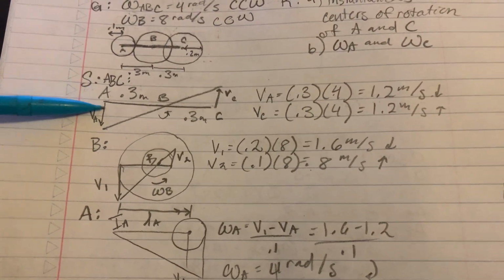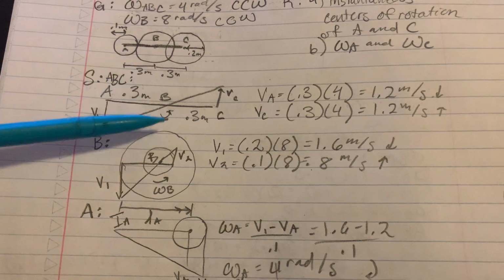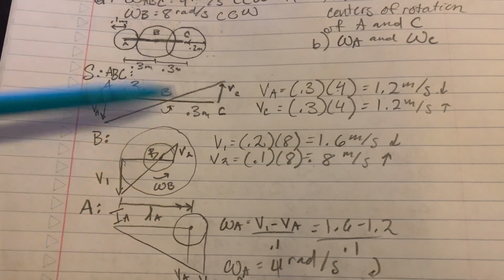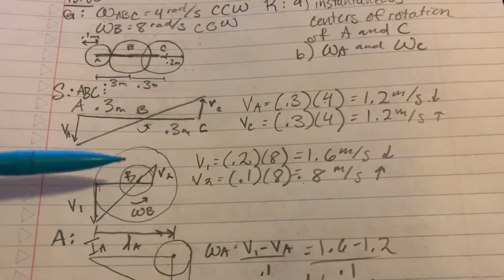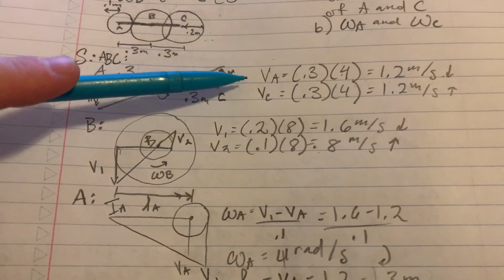This is all of them together, how the forces are acting on the centers of the gears. Through that we can find VA and VC.